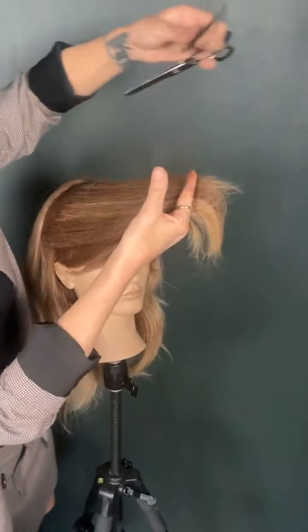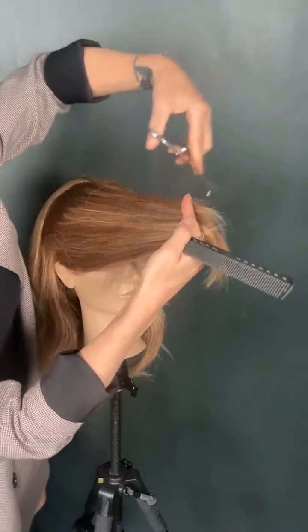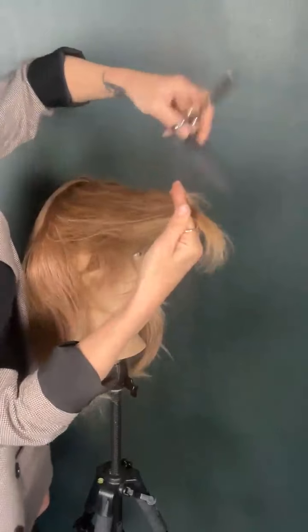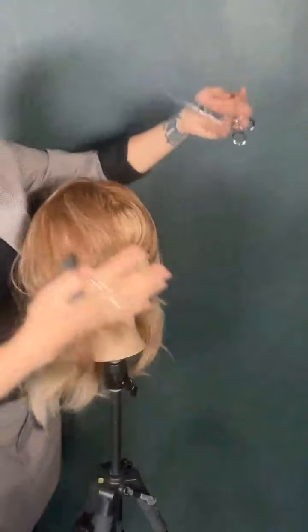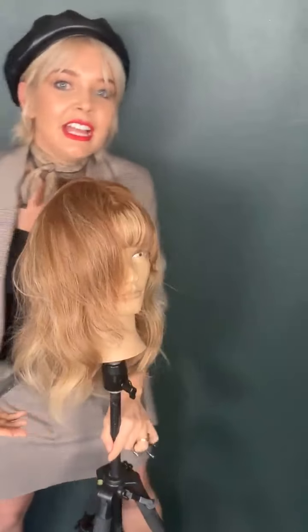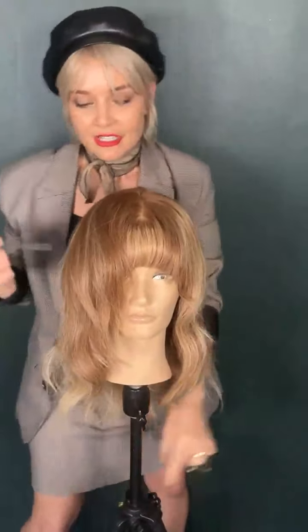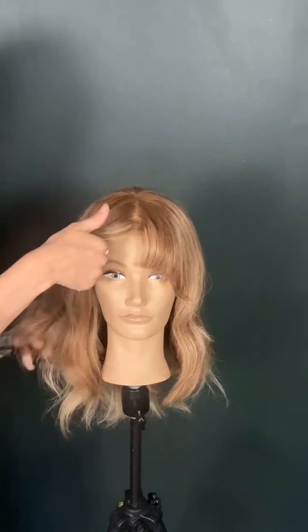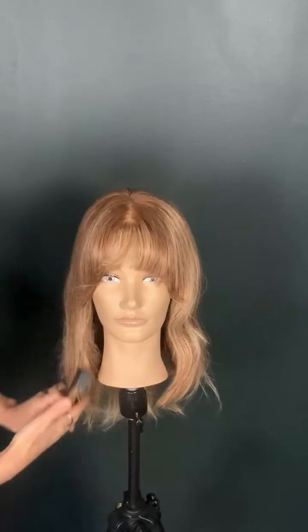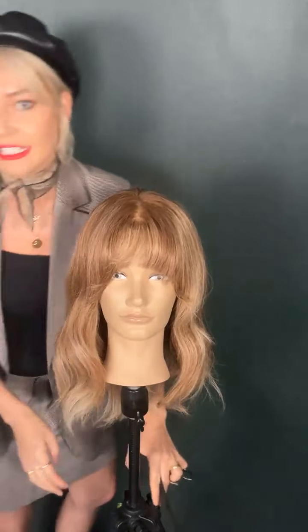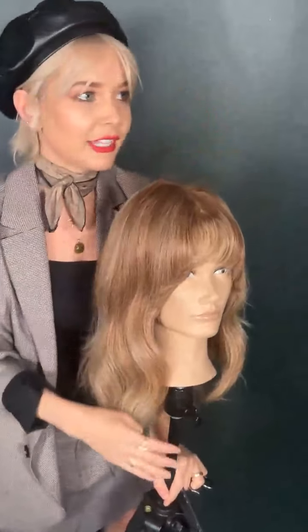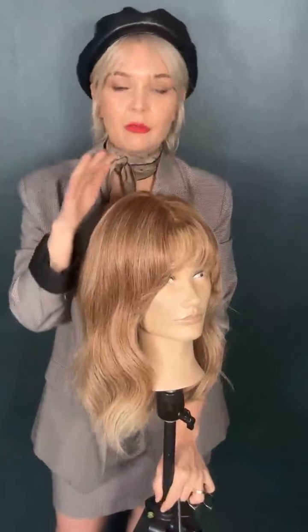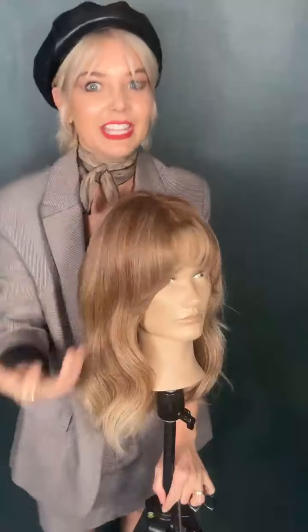And I like this. I don't always use this technique because sometimes I feel like people want their ends to feel a little bit stronger, a little bit heavier, and a little less thinned out, okay? So this is exactly what this will give you. I'll just comb it out for you so you can see the exact result. It's gonna give you this almost effortless look, like you can't really tell where the lines are, very blendy. This is great for bobs and short hair cutting where you're cutting really blunt and then you have to blend a lot of that away.